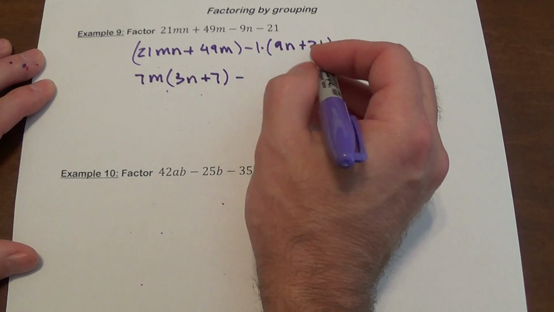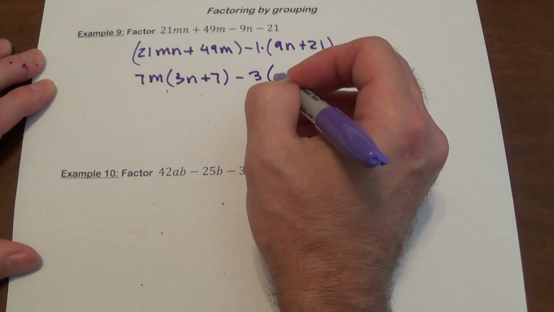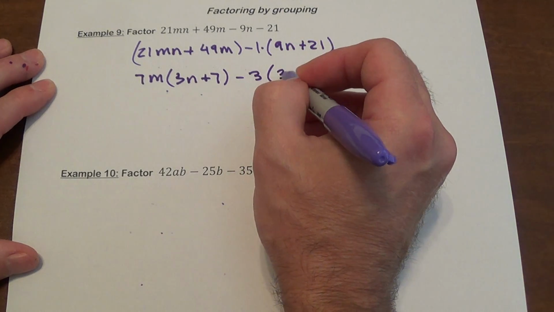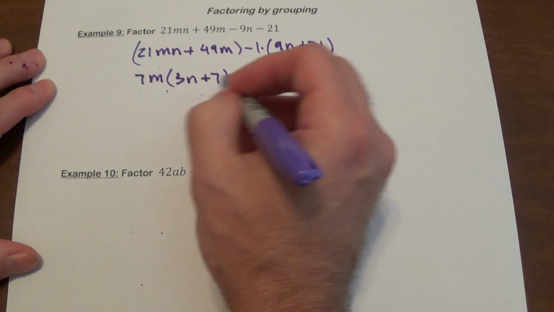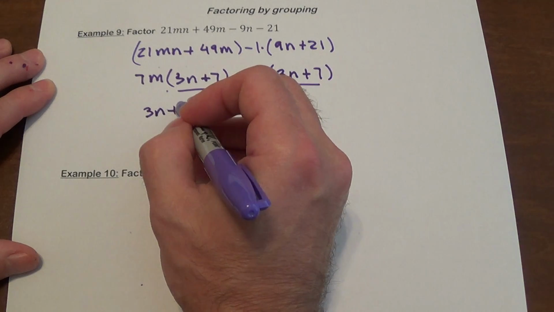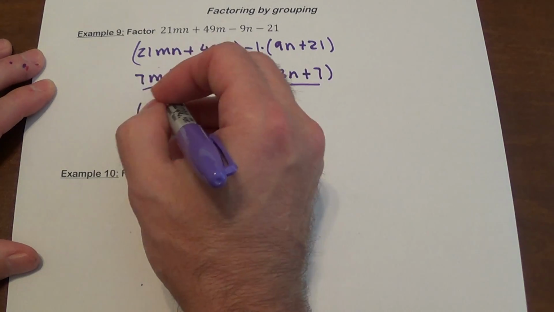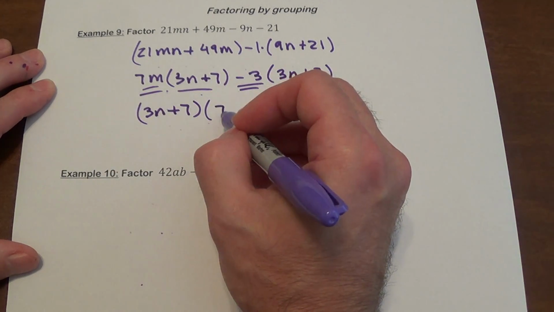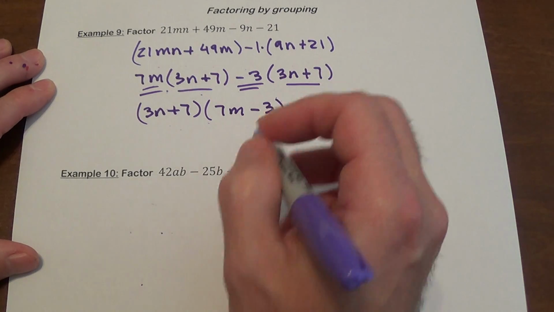Here you can factor out 3. You divide that, you're going to be left with 3n plus 7. You have the same quantity. That's our common factor. And then the other parentheses will take 7m minus 3.